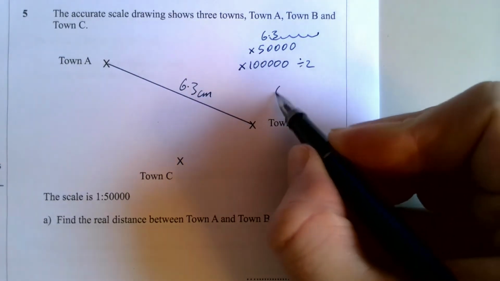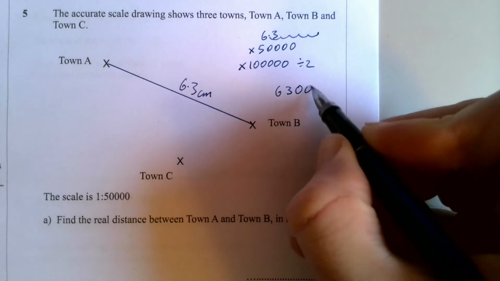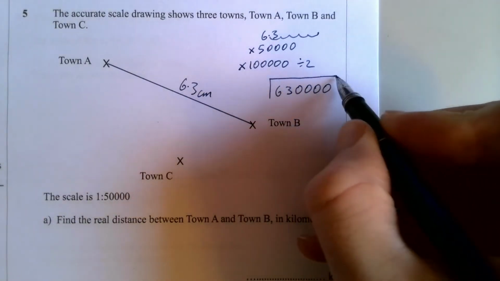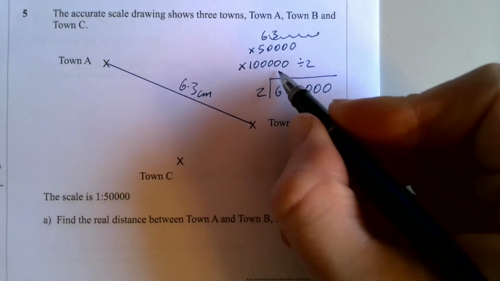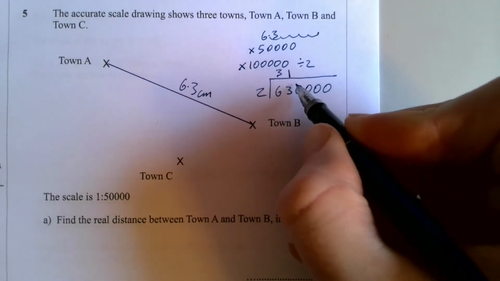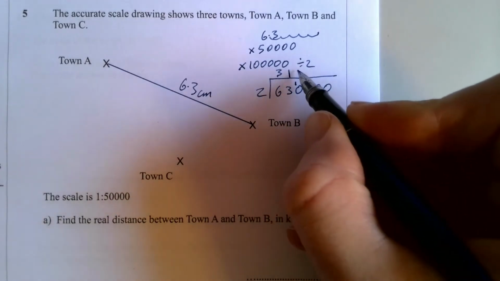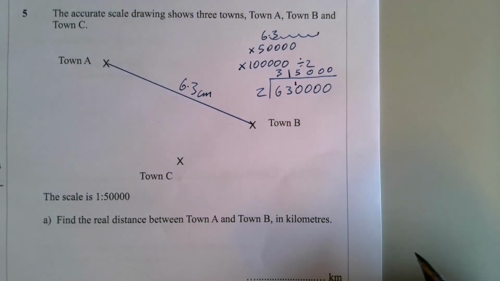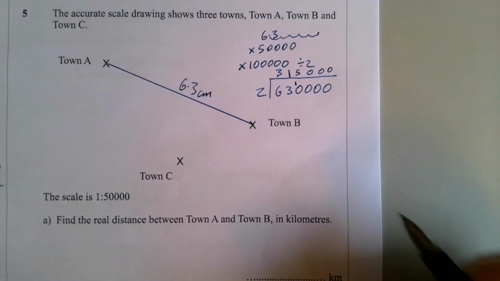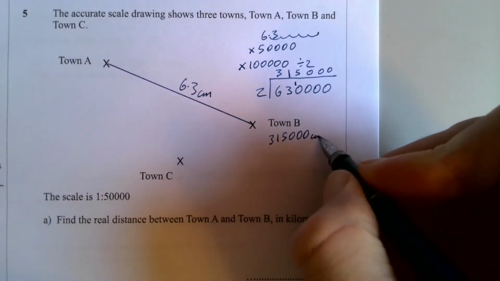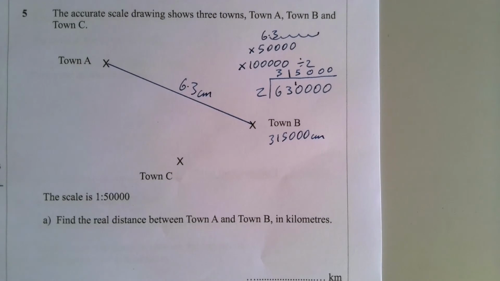So that is 6, 3 with 1, 2, 3, 4 zeros. I then need to halve that. 2 into 6 goes 3 with nothing over. 2 into 3 goes once with 1 remainder. 2 into 10 goes 5. And then we've got all of these. So I've got 315,000 centimetres between town A and town B.